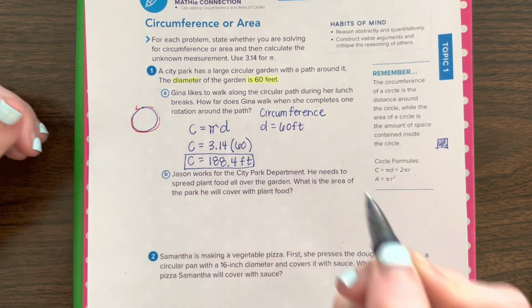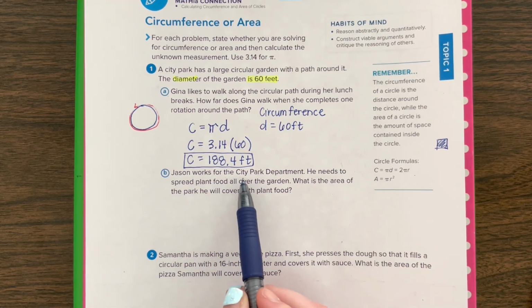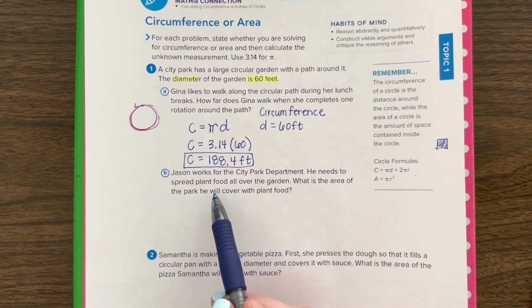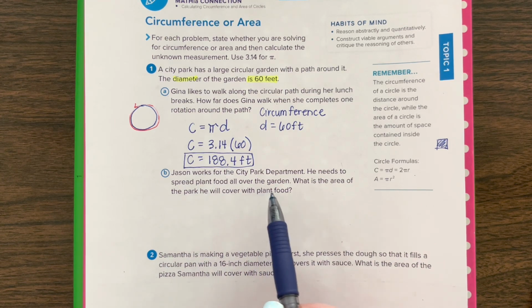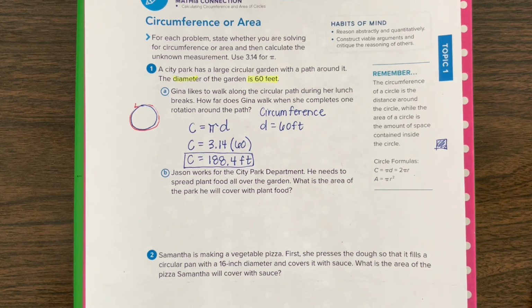So that means Gina would walk 188.4 feet around in order to walk. All right, part B. Jason works for the city park department. He needs to spread plant food all over the garden. What is the area of the park he will cover with plant food?